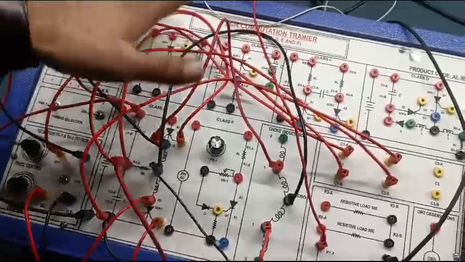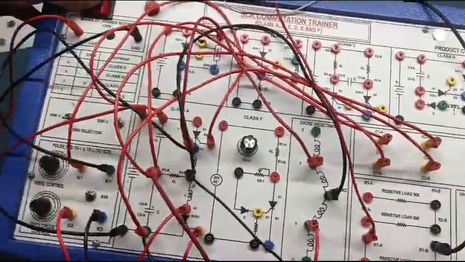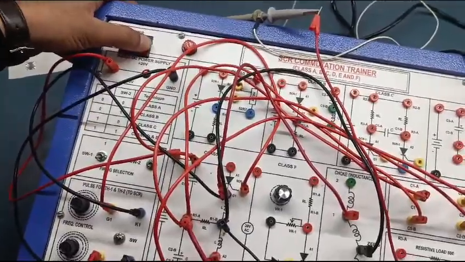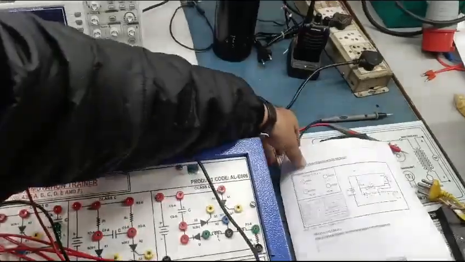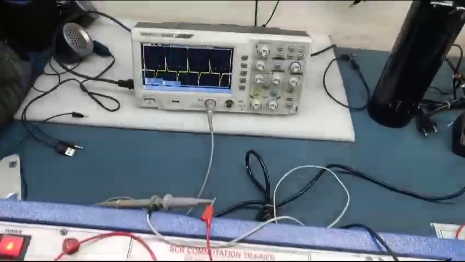Now all connections are made, and we have to switch on the power supply, and this is our output waveform.